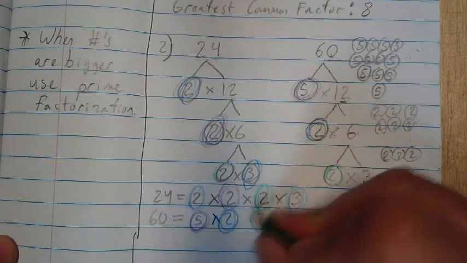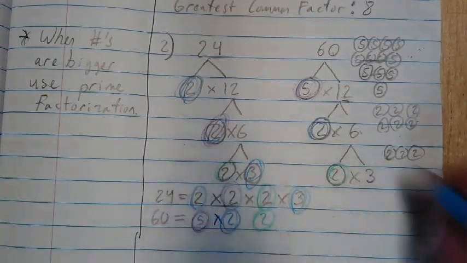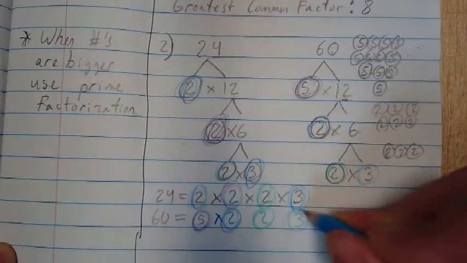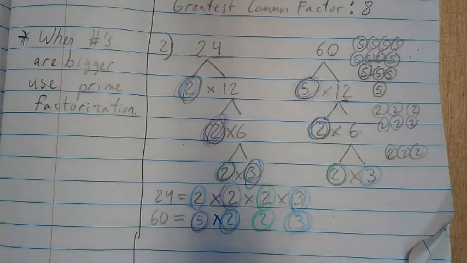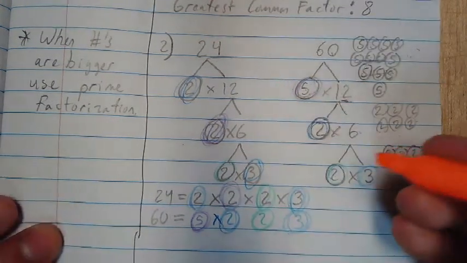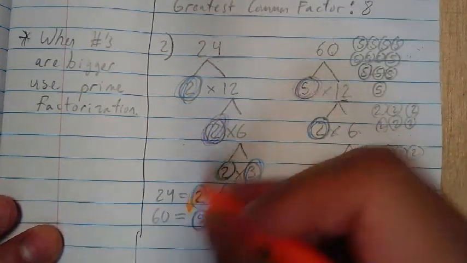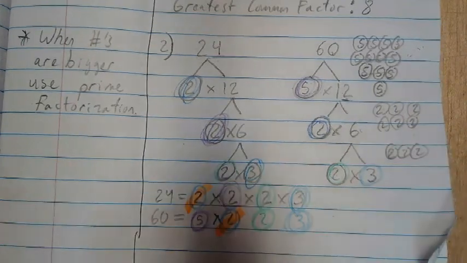But now I have 12. Same thing. I said I can make groups of 2 out of 12 because it's an even number. Well, how many groups of 2 do I need to make 12? 2, 2, 2, 2, 2, 2. I can make 6 groups of 2 out of 12. Okay, now 6.